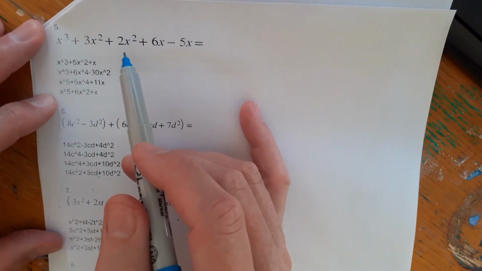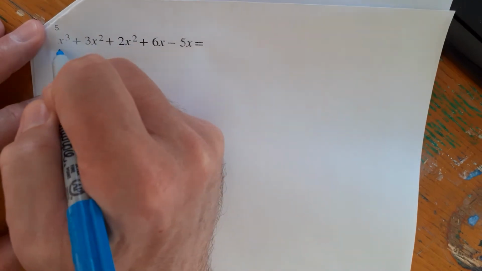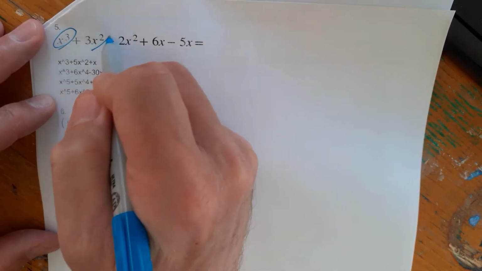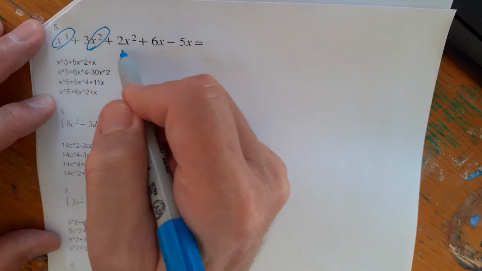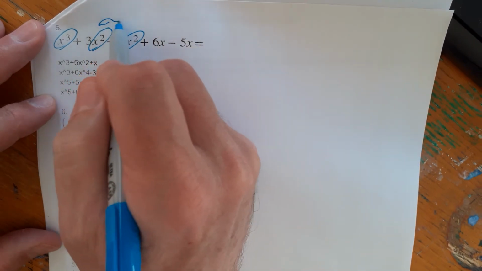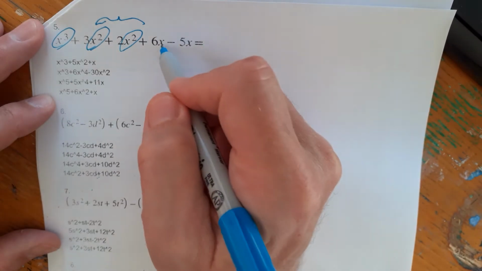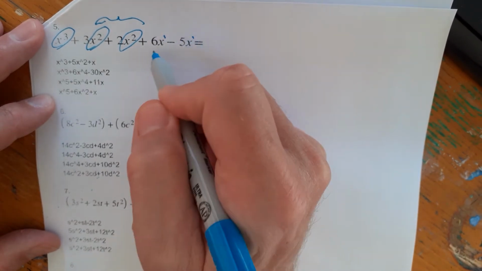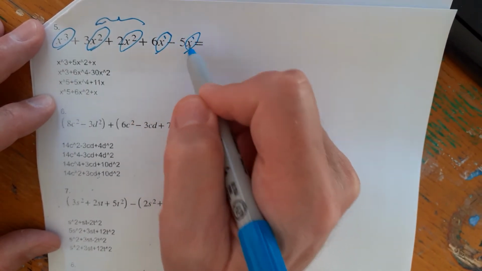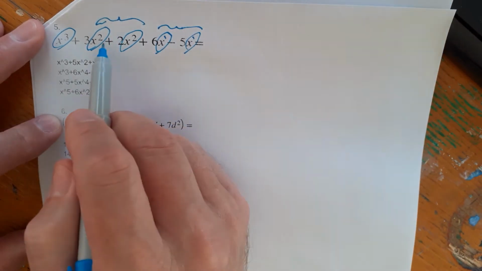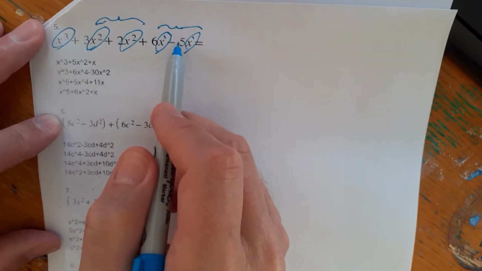All right, they're getting a little bit more complicated here. Now we have an x cubed. We have a couple of x squareds. Here's one. Here's one. These are like terms because of the x to the power 2. They both share that. Here's an x to the power 1 and an x to the power 1. So these are like terms here. So we're going to combine these two, and we're going to combine these two.